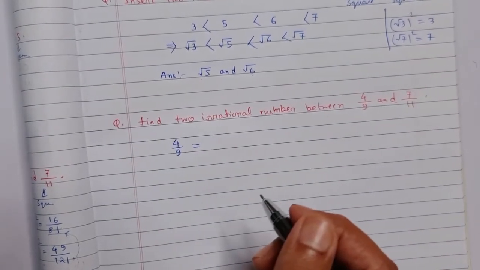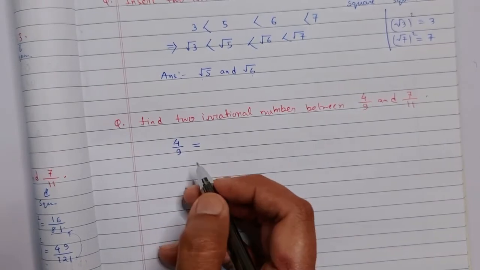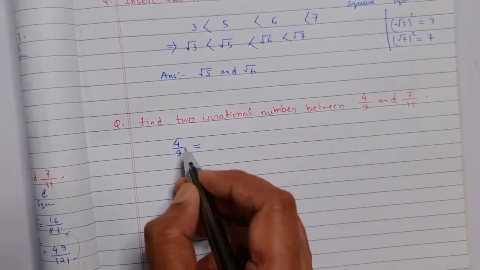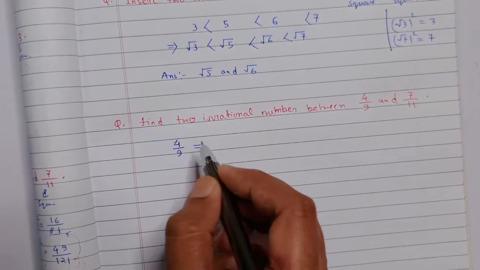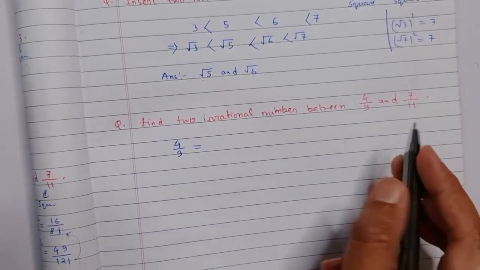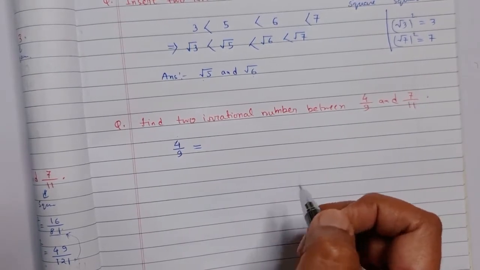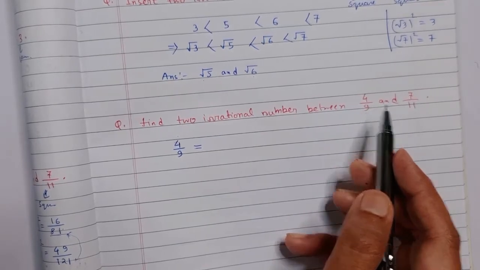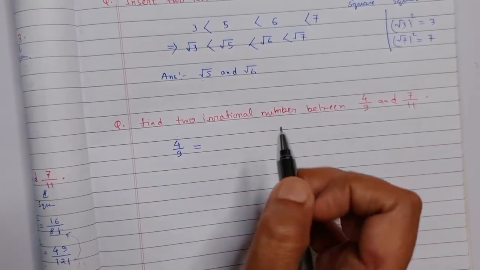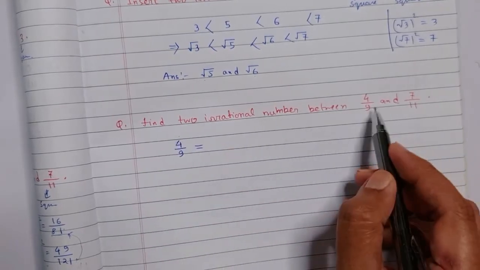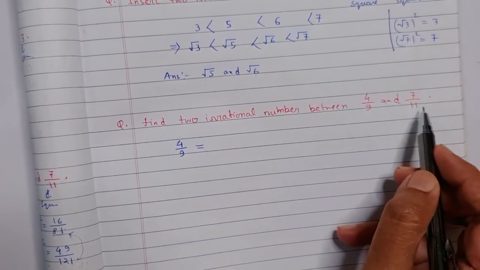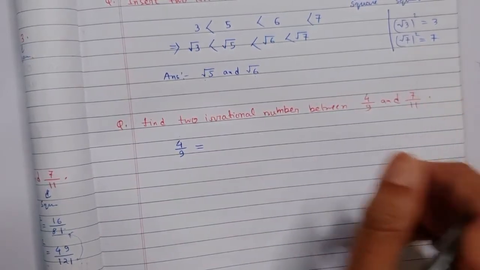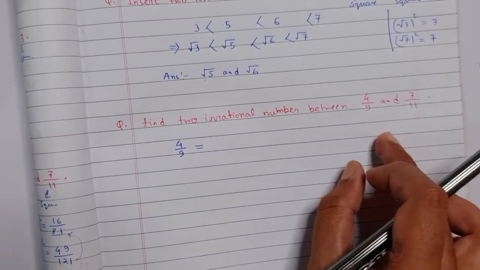So 4 by 9. In this type of situation, you need to find the decimal expansion of the numbers. If they are giving fractions instead of whole numbers, you need to do it in a different way. You cannot square them and find a number between the squares. That technique will not work.